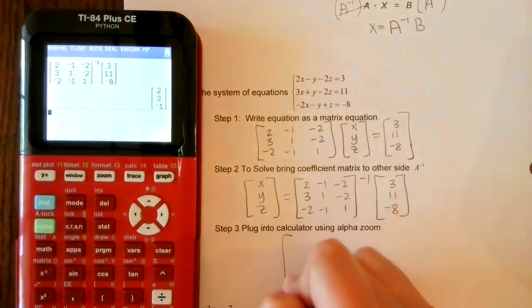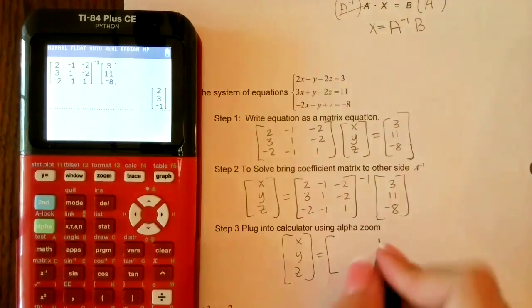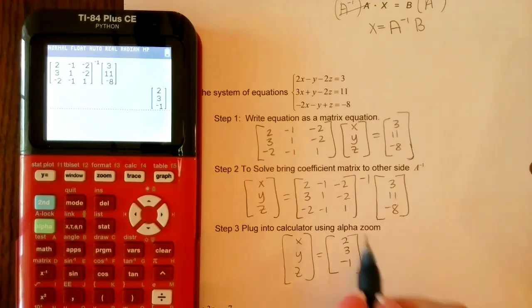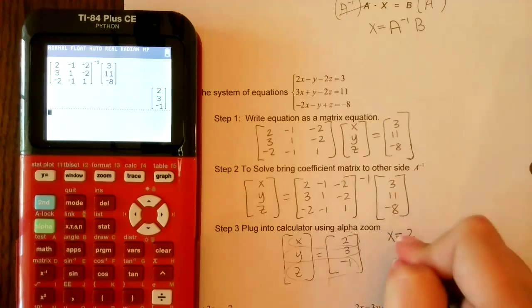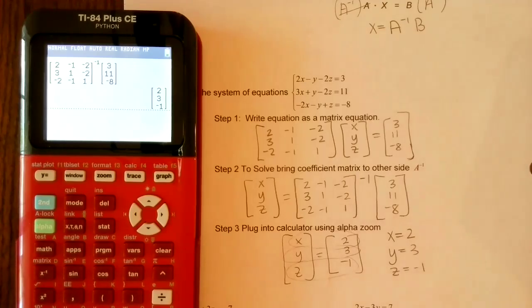And so what this is saying, we have X, Y, and Z is equal to 2, 3, and -1. So my X is 2, my Y is 3, and my Z is -1. So X equals 2, Y is equal to 3, and Z is equal to -1.